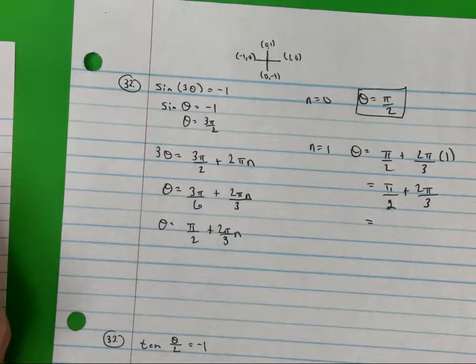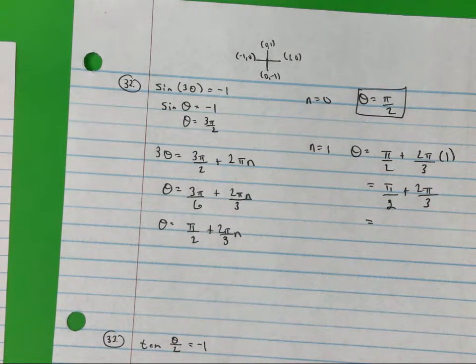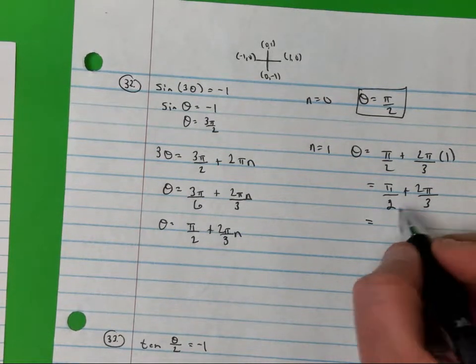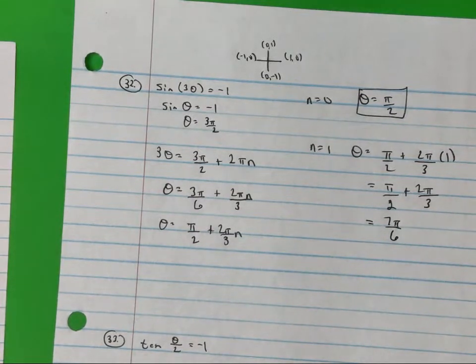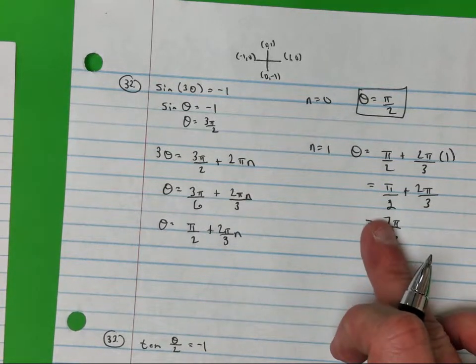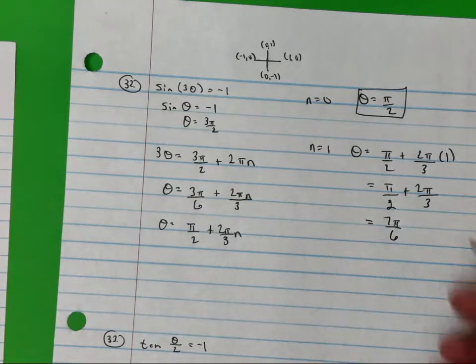See what you get. You should get 7 pi over 6. 6 goes in 7 one time with a little left over, so theta equals 7 pi over 6.